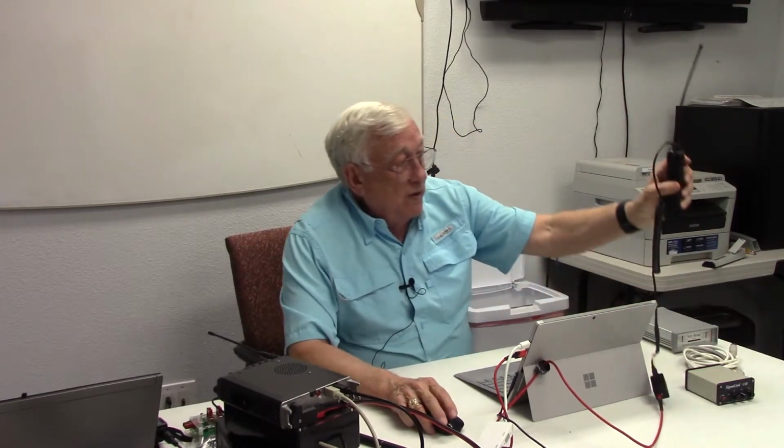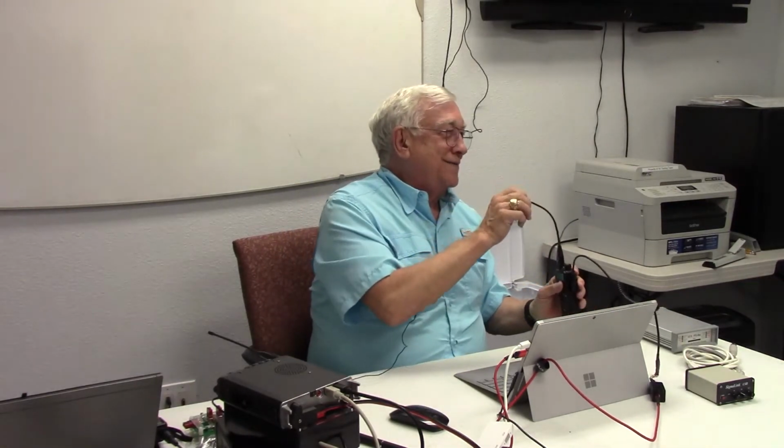So that's why I'm trying to do it with that. Unfortunately, I think the built-in attenuator called the antenna is impeding its ability to listen. But anyway, that's what we've got.